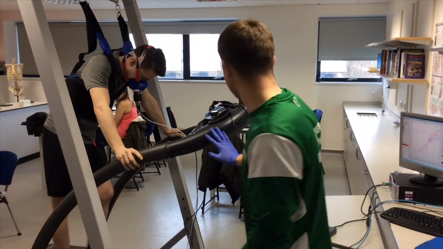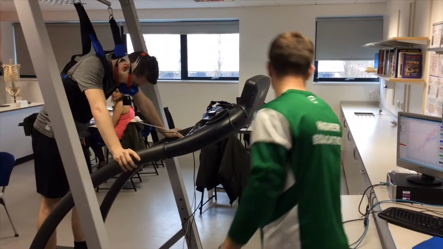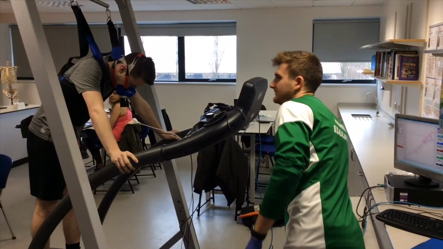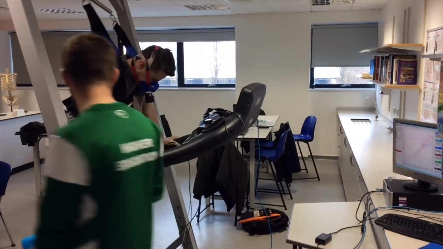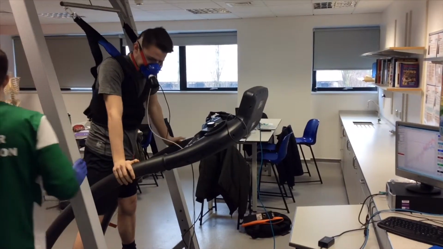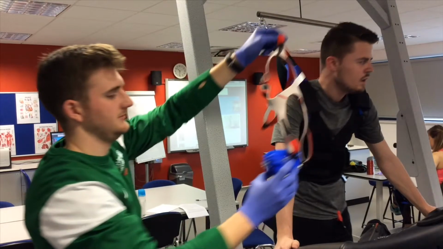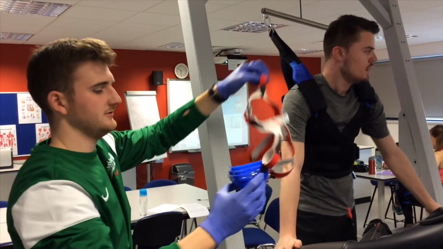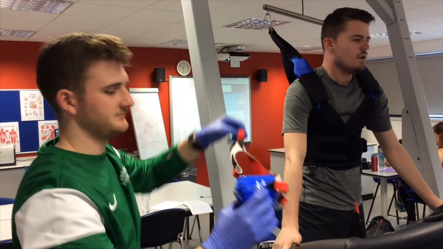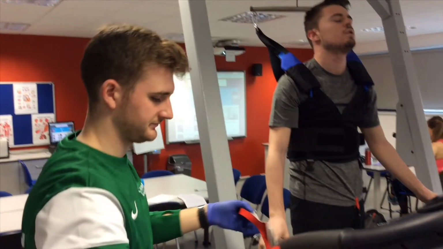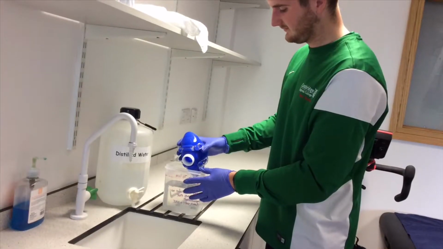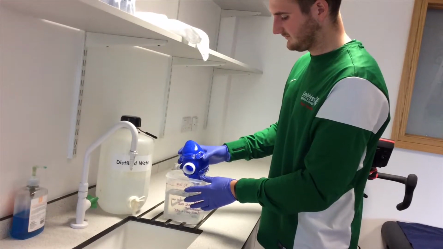After the test is complete, the lab tester removes the mask from the individual when it is safe to do so. This will be then sterilised because all equipment used when testing must be adequately sterilised after use. Coombs and Skinner, 2014. This is the lab tester sterilising the mask.